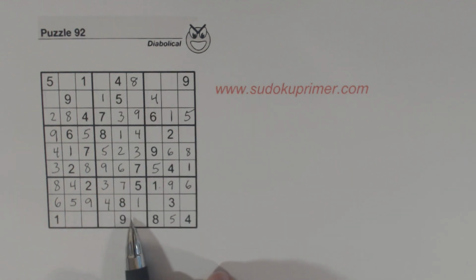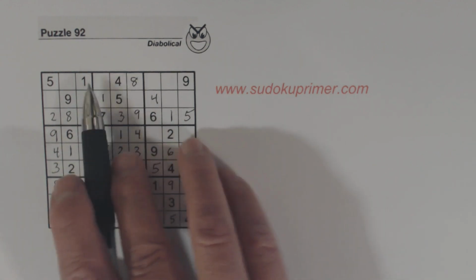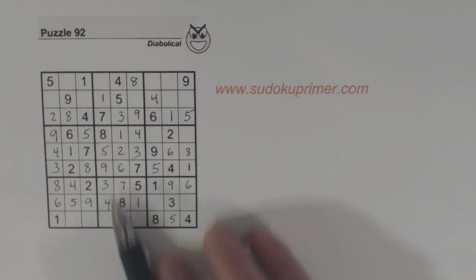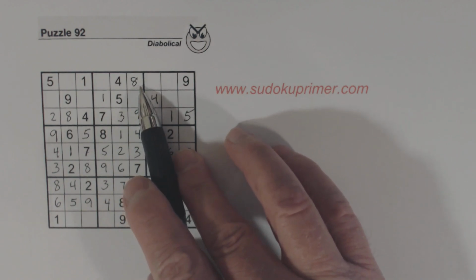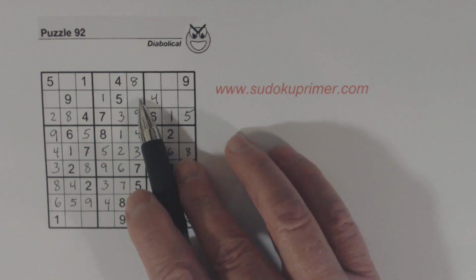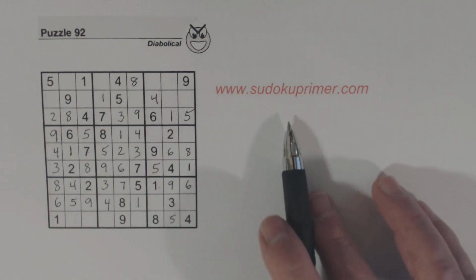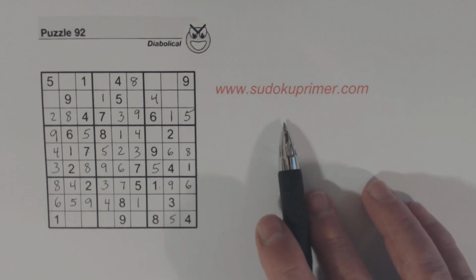Very powerful rule. We know that these can't both be 2 and 6, and we know these are 2 6 twins in this column, so we know that can't be a 2 or a 6. So these are 2 6 twins, and that leaves that as an 8. Okay. Look that one up if that one's tricky for you.